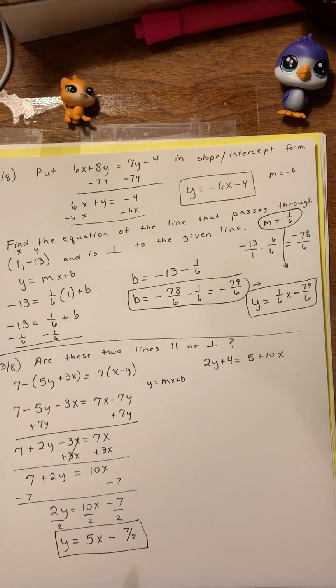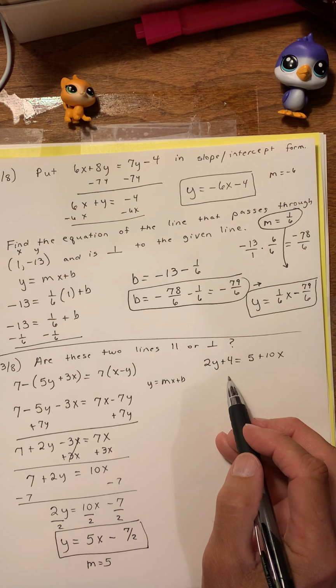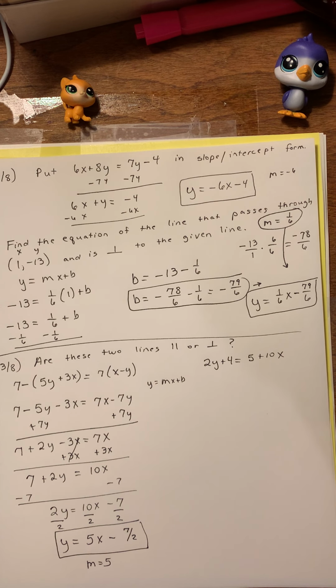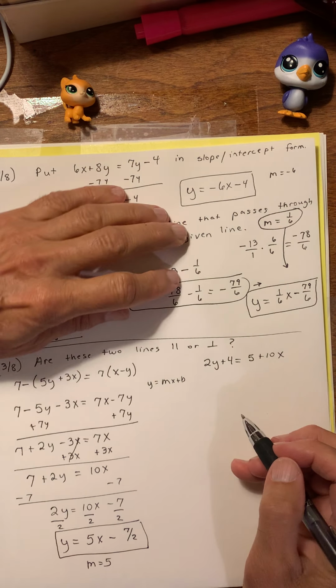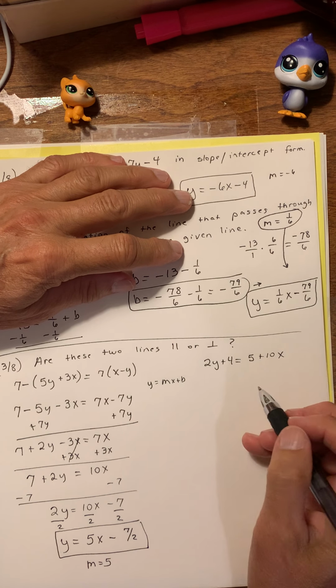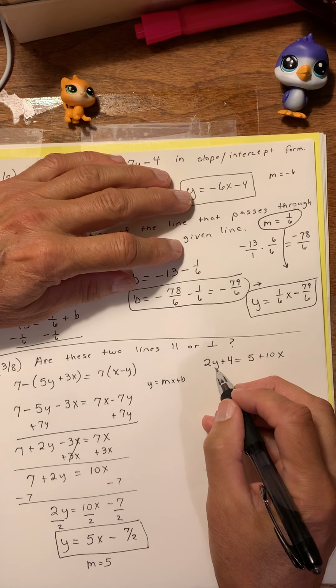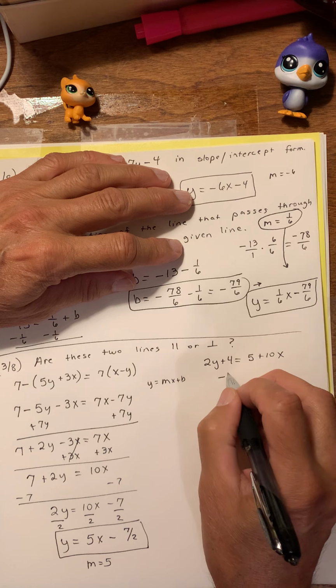Slope-intercept form. Can you tell what the slope is? There it is right there. Slope is 5. So if this guy has a slope of 5, they're parallel. If it's got a slope of negative 1/5, they're perpendicular. Neither one of those things, then they are neither parallel nor perpendicular. Let's see what happens. Y's are already on the left, so let's get rid of this 4.